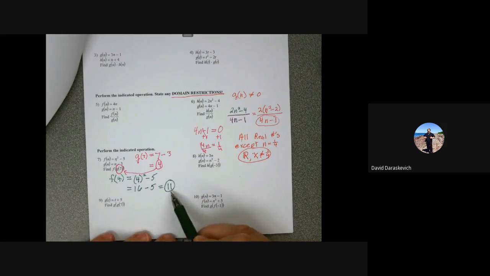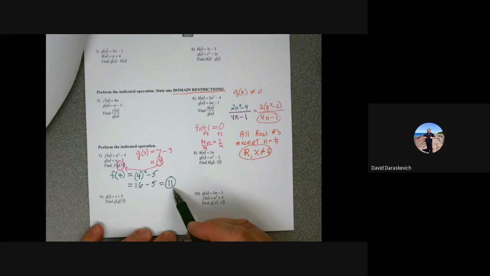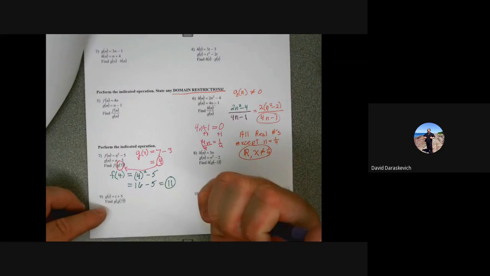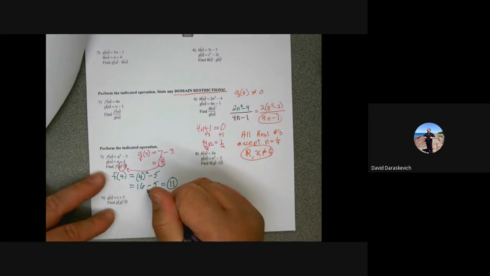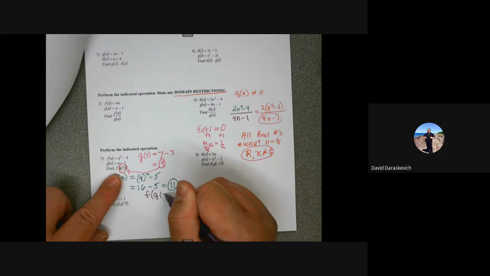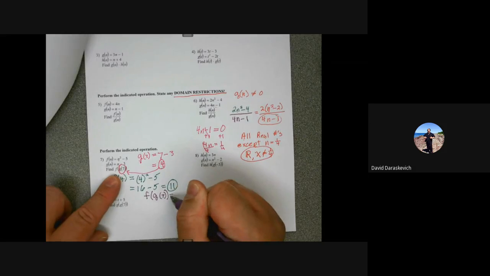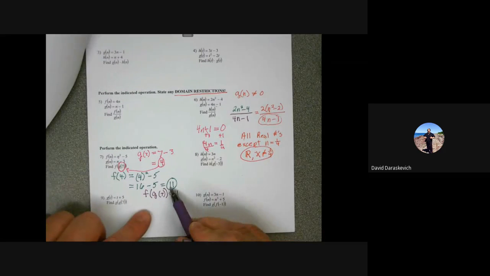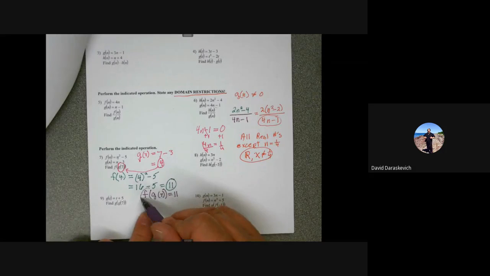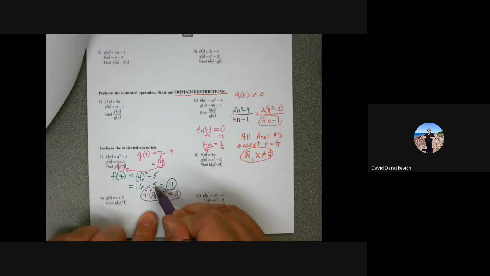Okay. Now, I'm good if you just put 11, but again, technically, Delta Math might require the whole thing, where if you say the f of g of 7 equals 11, I think if you just put 11 in there, it'll be fine. I'm okay if you just circle 11, but realize that this is the technical answer.